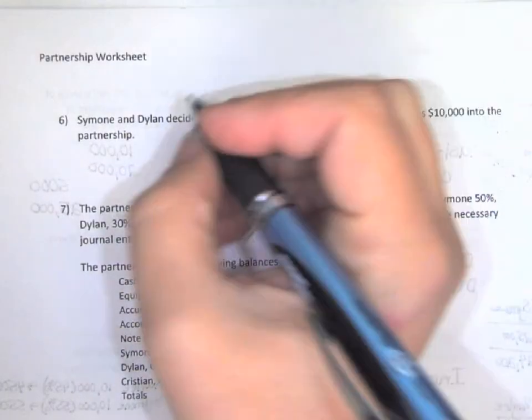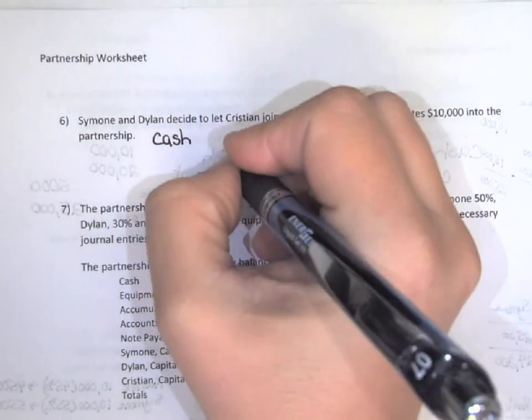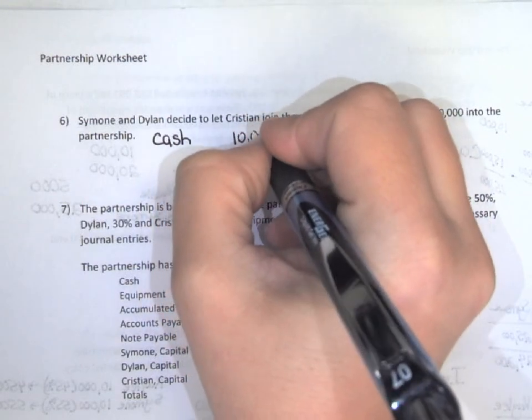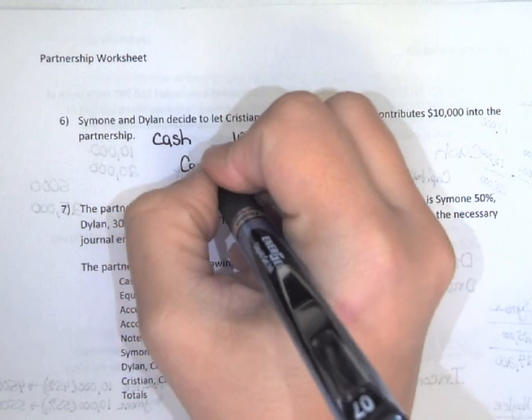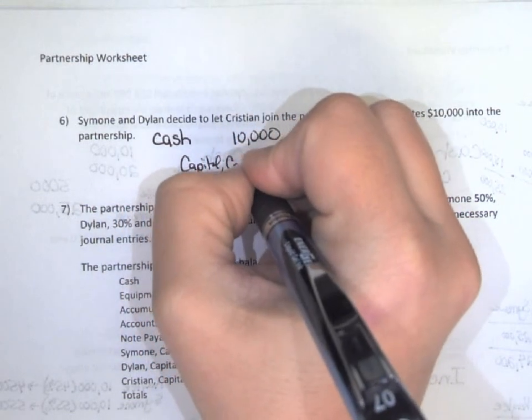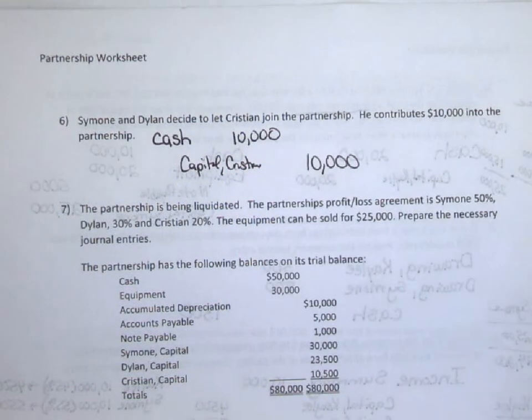And so what happens is Christian's going to be putting cash into this company in the amount of $10,000. And so his capital account is going to increase by that $10,000. And so that's all that really happens. If somebody new joins that, they're just contributing just like what would have happened if they had joined at the beginning. But note, new partnership agreement now because we have a new partner. So we do have that new partnership.